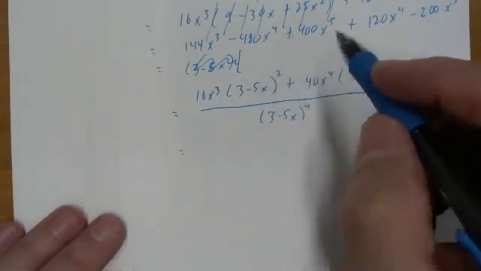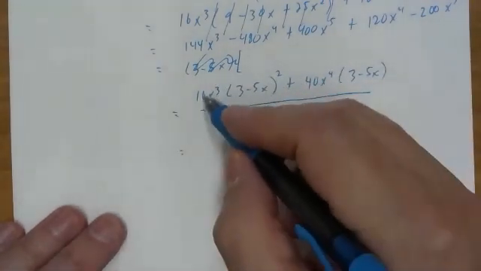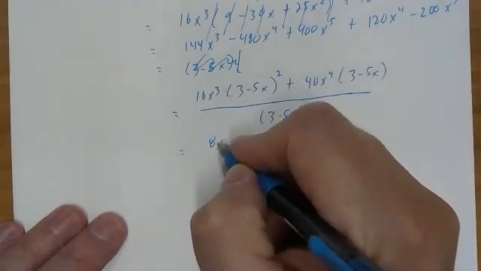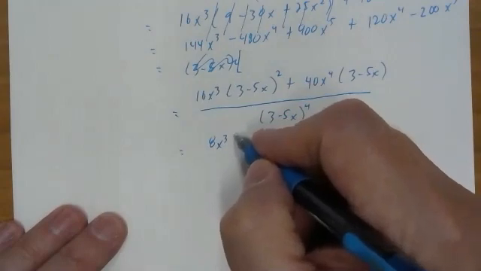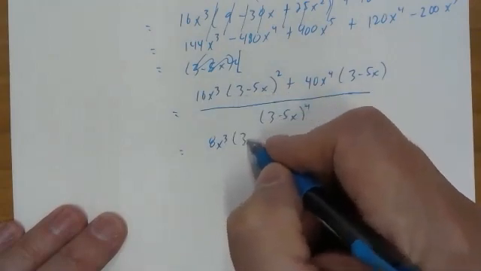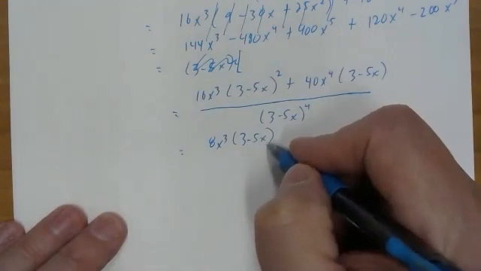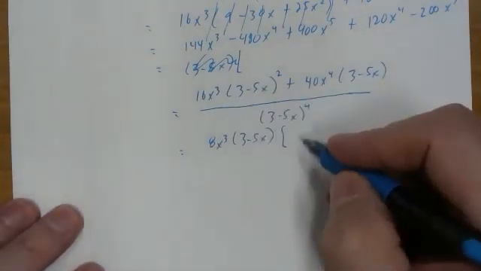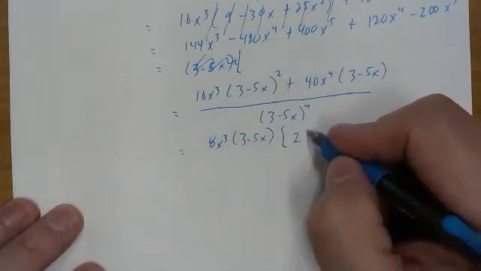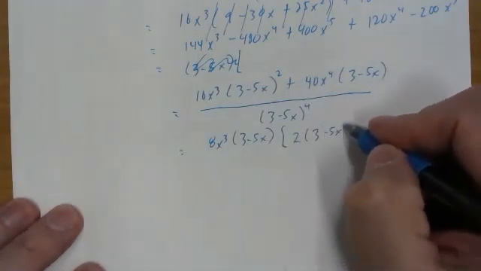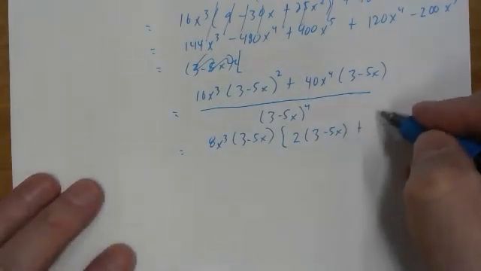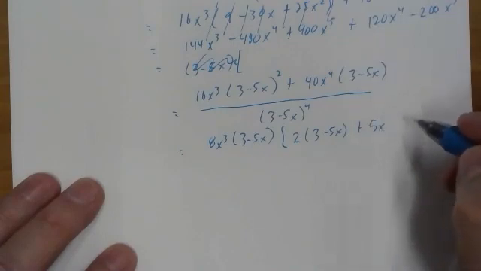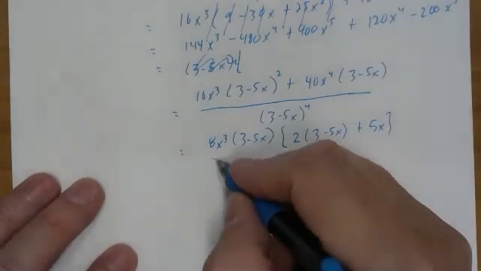So let's factor out a, looks like I can factor out a 4 or maybe even an 8, and 8x cubed. And then parentheses, 3 minus 5x. So when I do that, I'm going to have 2 times 3 minus 5x. Then for the second term, simply going to be 5x.